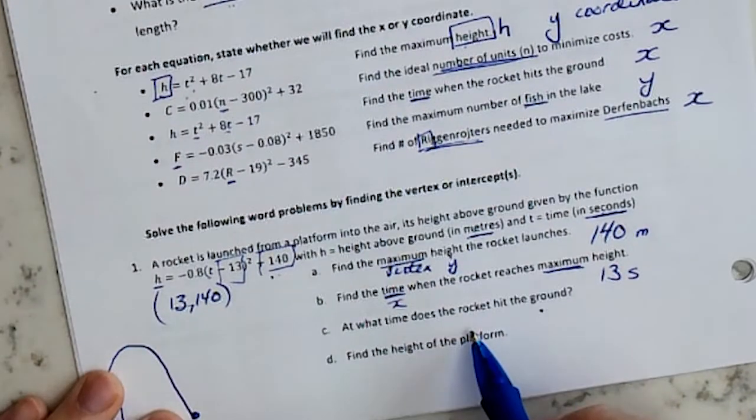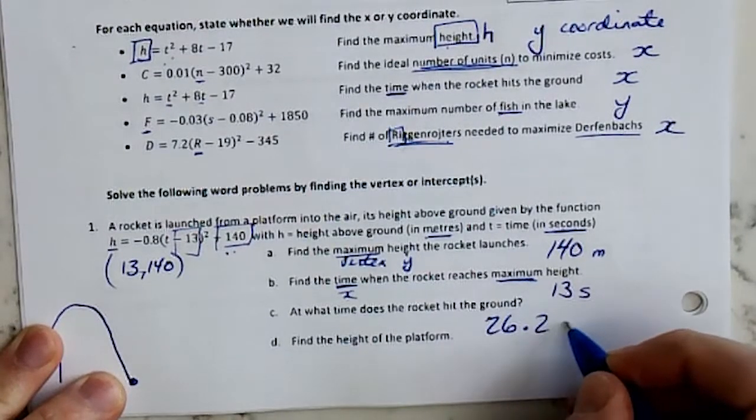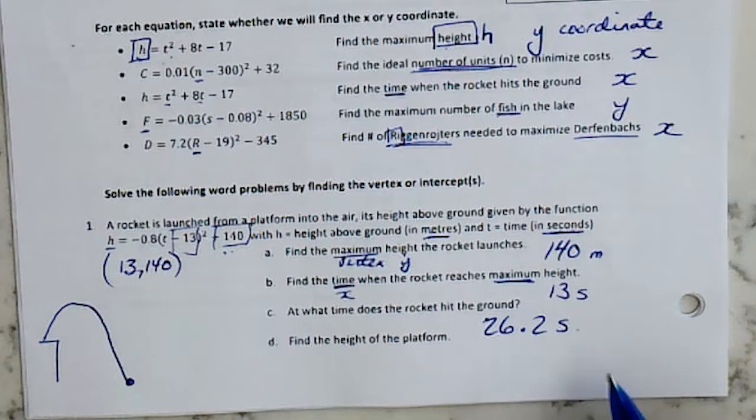At what time does the rocket hit the ground? 26.2 seconds. So we don't do the negative because we're not going backwards in time. The rocket is not falling behind the platform.